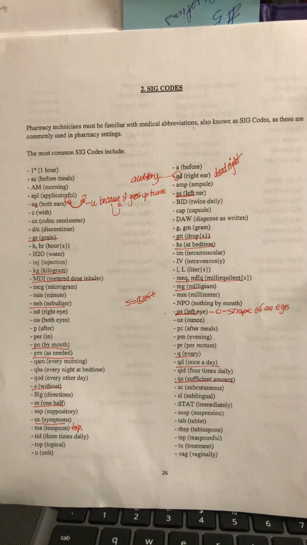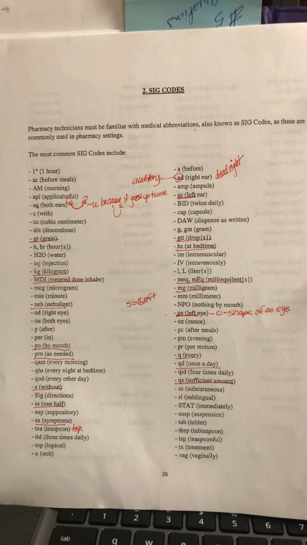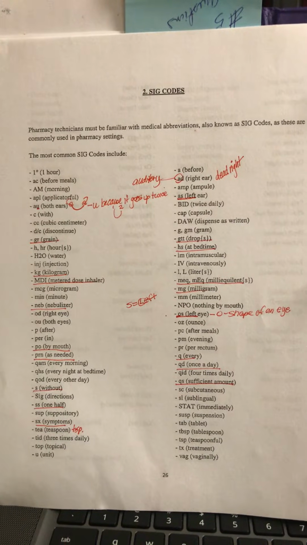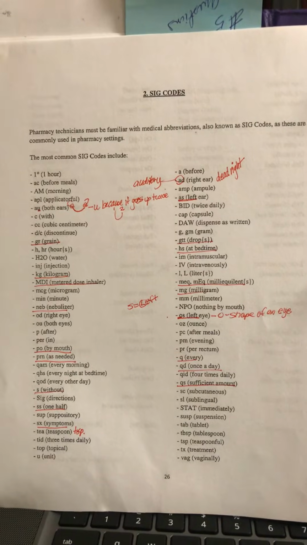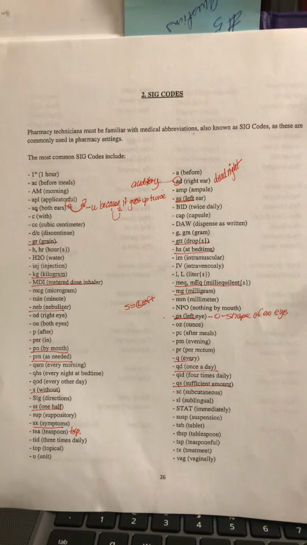Talking about OD. Your O is your right eye. OD is your right eye. And I always think the O looks like an eye. And D is always right.